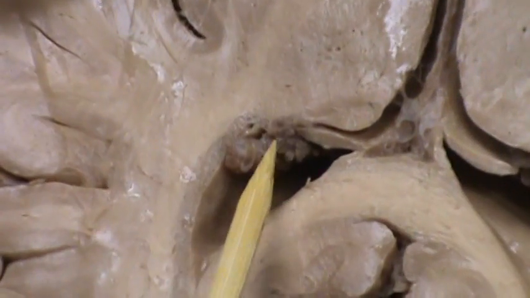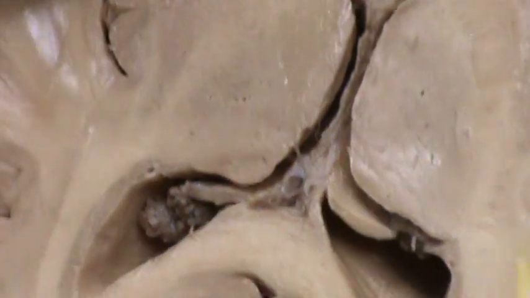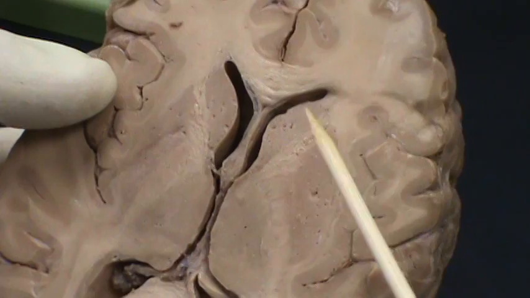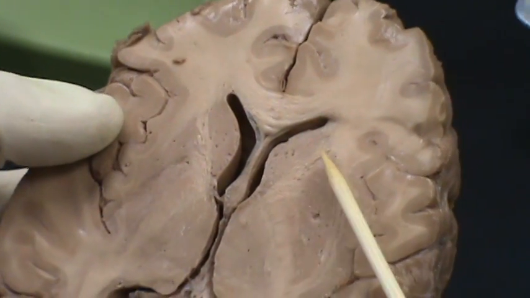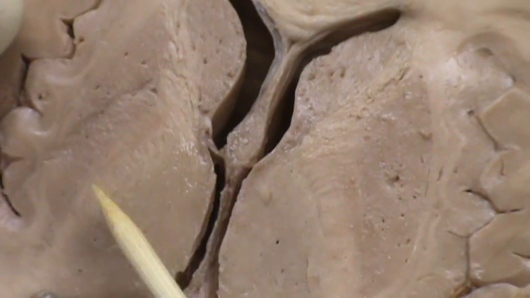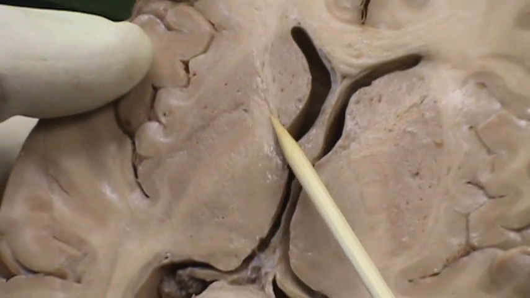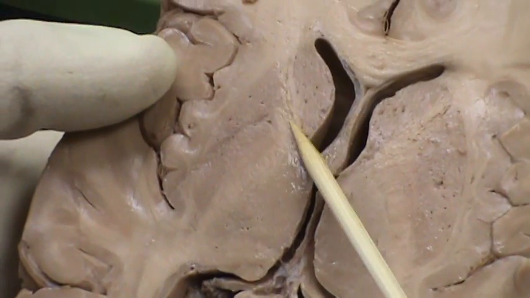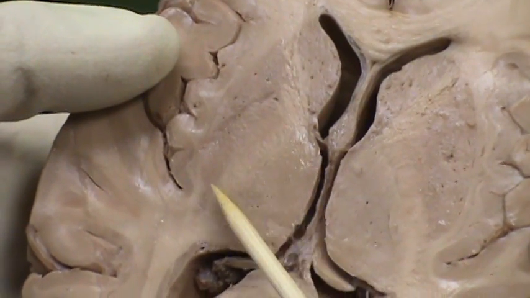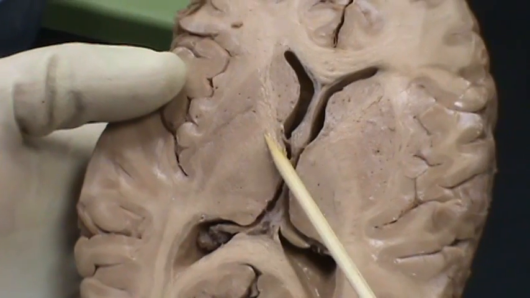This is part of the choroid plexus that we talked about. And one other thing that is going to be very essential to notice is the internal capsule. As you can see, here's the internal capsule right here. In horizontal section, you can see that it has one limb in the front, which is the anterior limb, and one limb in the back, the posterior limb, and it has a genu.